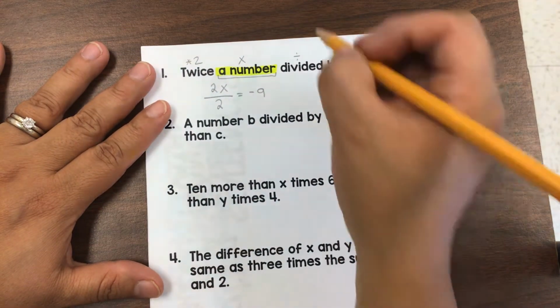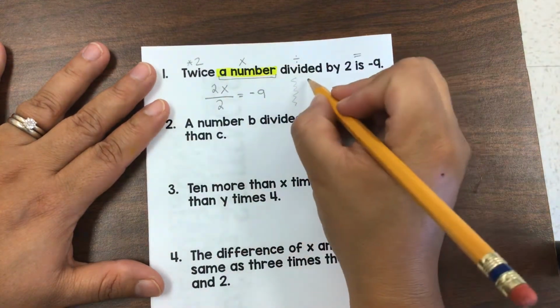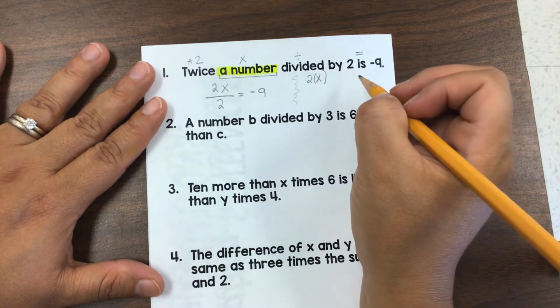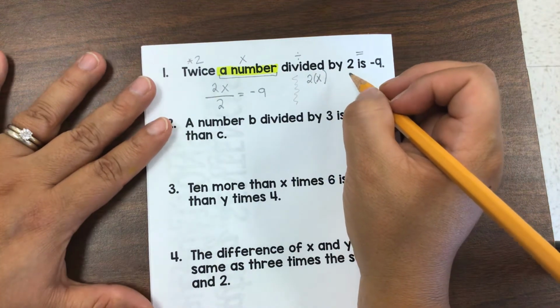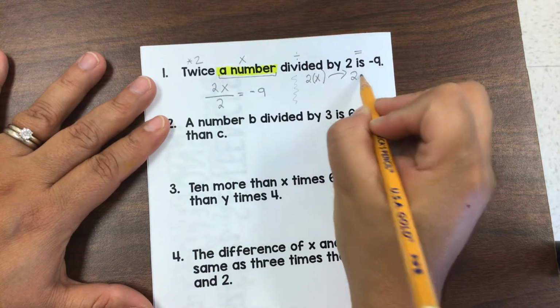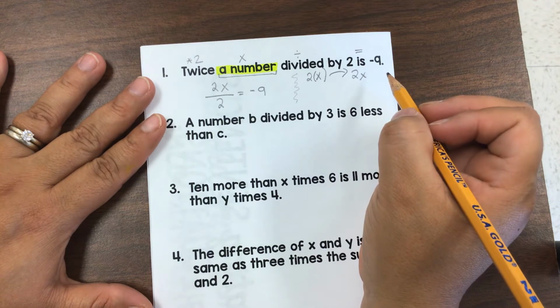I'm just going to write it over here. I'm going to make a little separation and tell you that if you put parentheses like this, it is multiplication, and that's another method that we could write it. But you need to know that this is the same thing as 2x. So we don't have to write it.